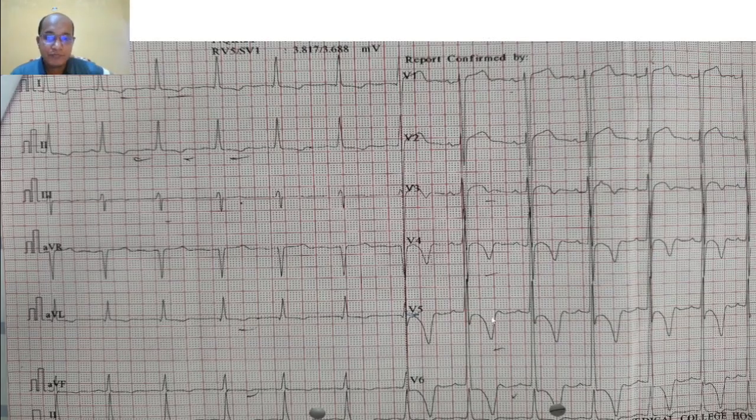And number 3, there is a strain pattern. This also goes in favor of hypertrophy of heart muscle. A strain pattern means ST, look at the V5 or V6, V4, most importantly V5, look at the V5. ST depression with T-wave inversion. ST depression, T-wave inversion. This is the classical feature of a strain pattern.